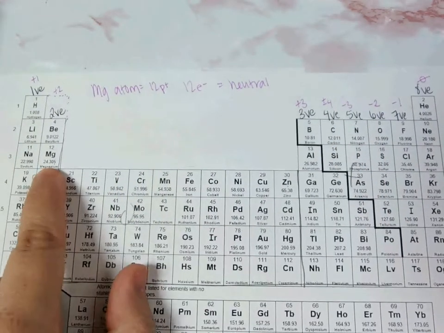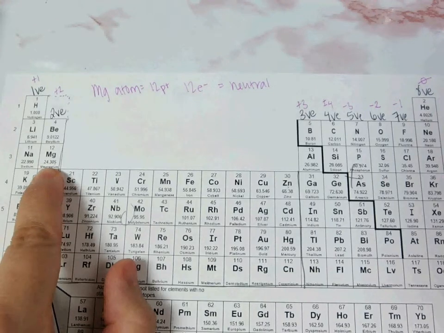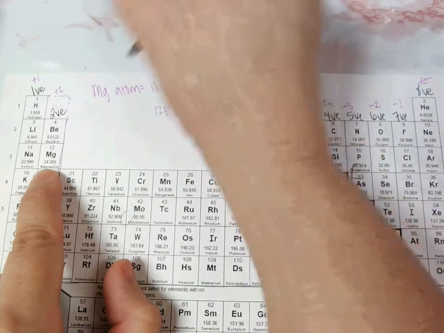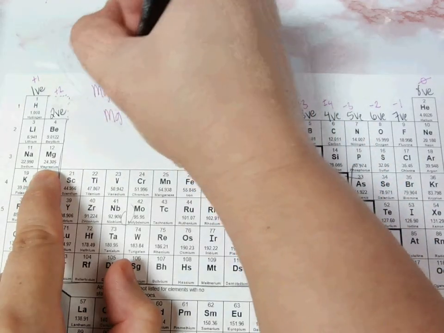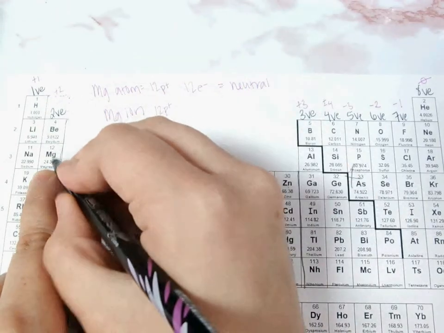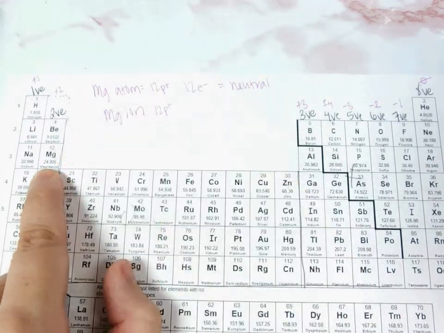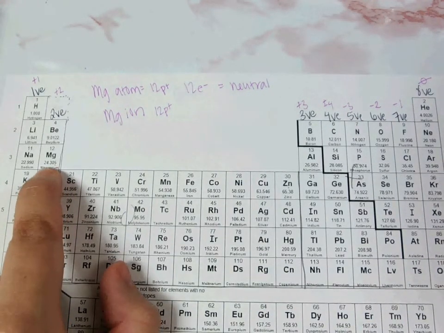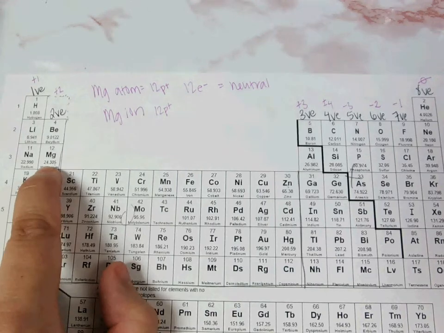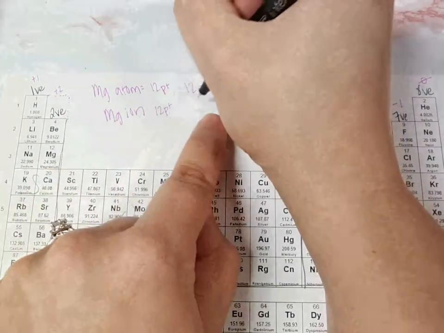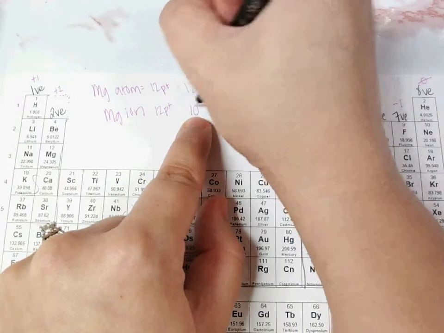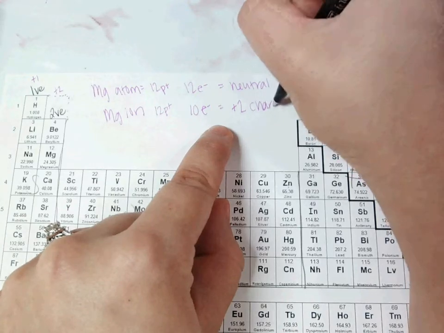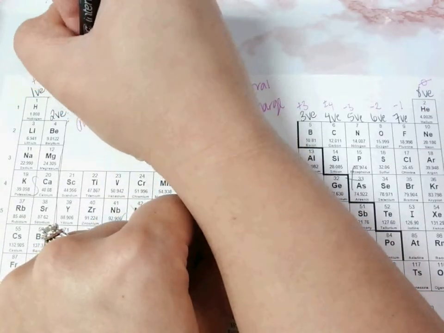What we know is that magnesium is eager to lose 2 electrons, which would give it a +2 charge, so I would still have 12 protons. So the magnesium ion has 12 protons because it's still magnesium, and every time you're talking about magnesium, it would have 12 protons. It would want to lose 2 electrons so that it's dropping down to the next lowest energy level. And if it lost 2 electrons, how many total electrons does it have? 10 electrons. And that would give it a +2 charge. So the way that we would write that is Mg with a +2.